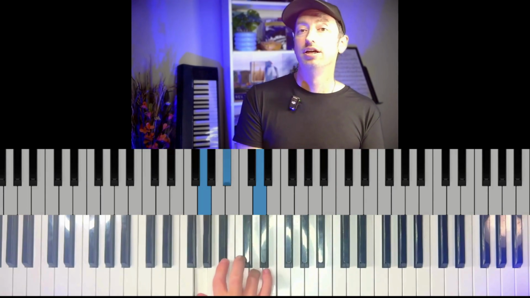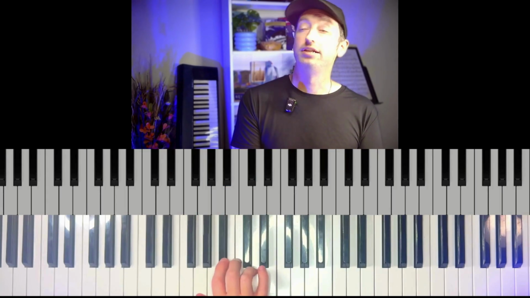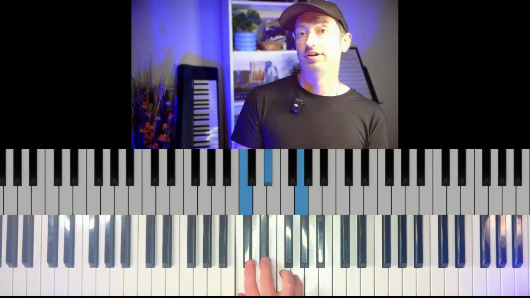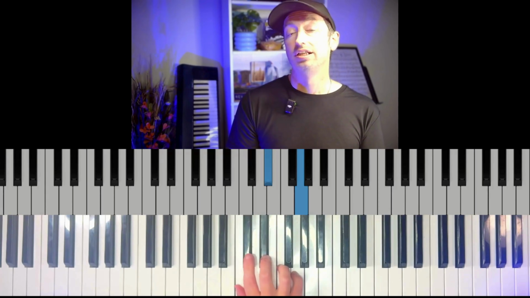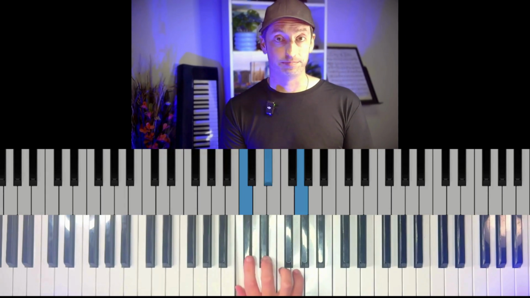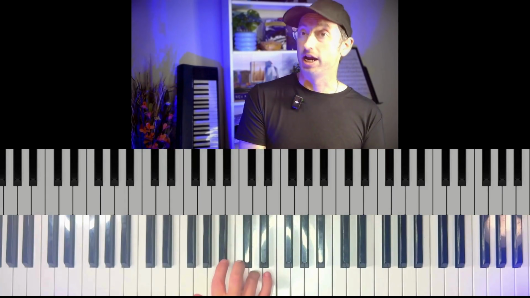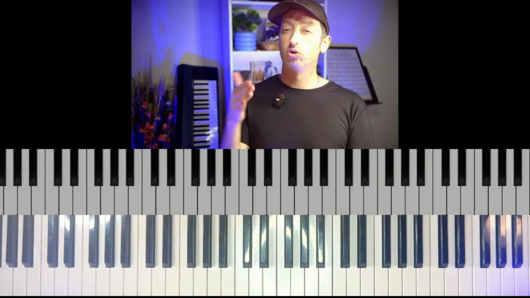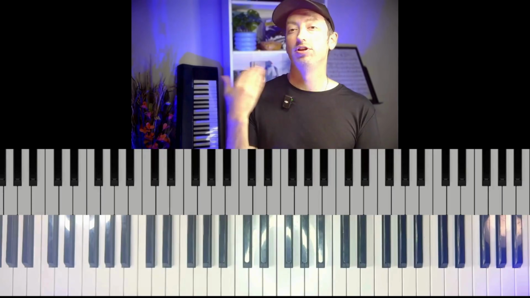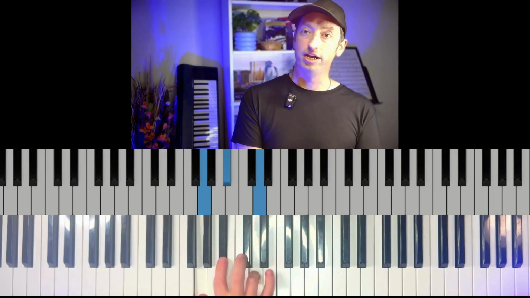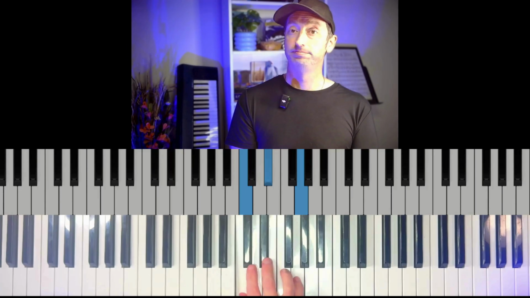Then I have a G minor chord, that's G, B flat, D. I have a C minor chord, C, E flat, G. And then in the pattern I'm going to teach you, we go back to G minor. So it's a 4-chord pattern, but there are really only 3 different chords: E flat major, G minor, and C minor.